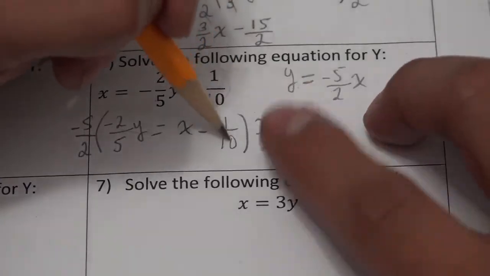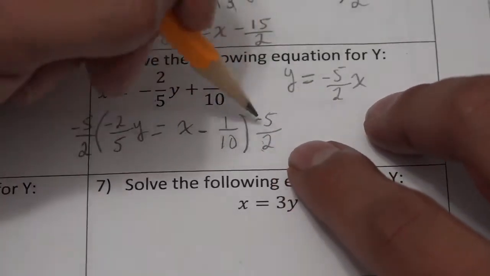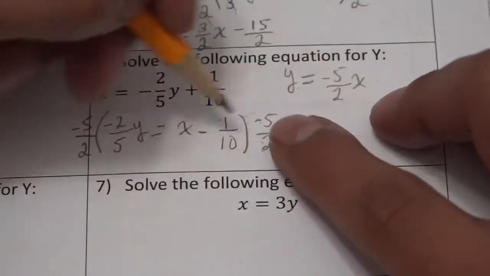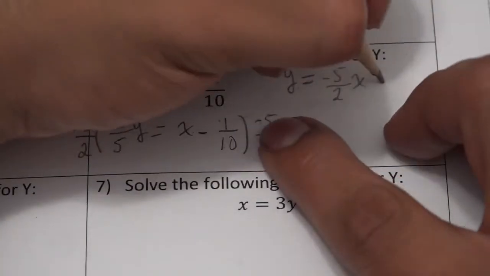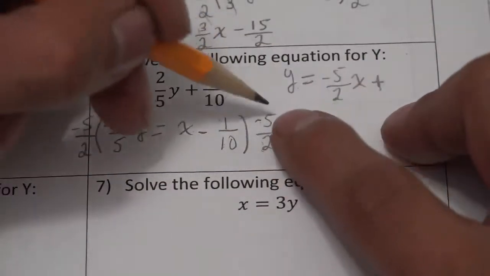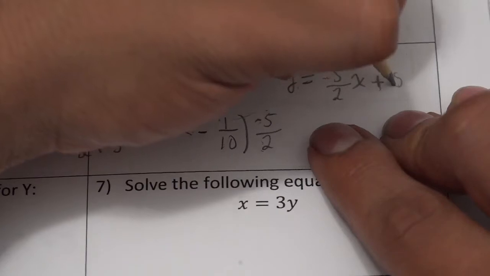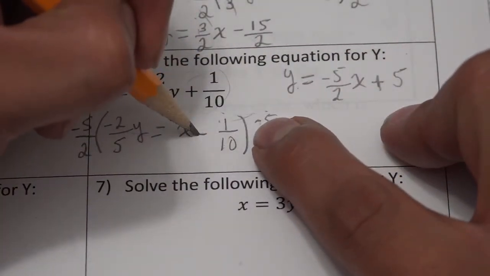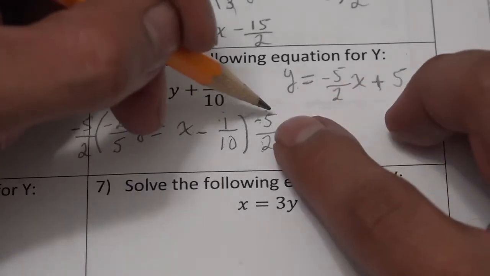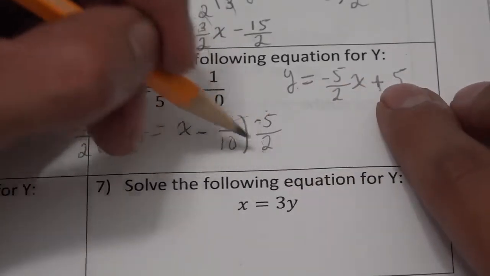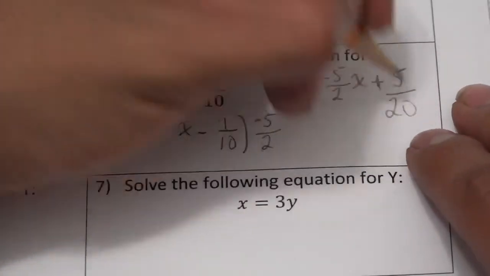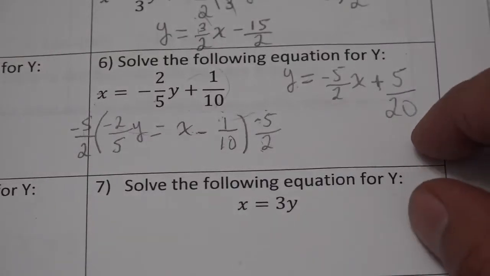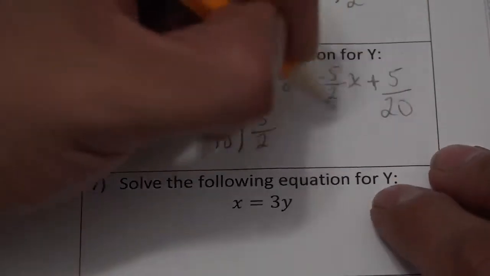When you have two fractions, we multiply straight through. Negative times negative is positive, so this is going to be positive. We already multiplied the signs. So I just have 5 times 1, which is 5, and 2 times 10, which is 20. But then again, 5 over 20 can actually be simplified.